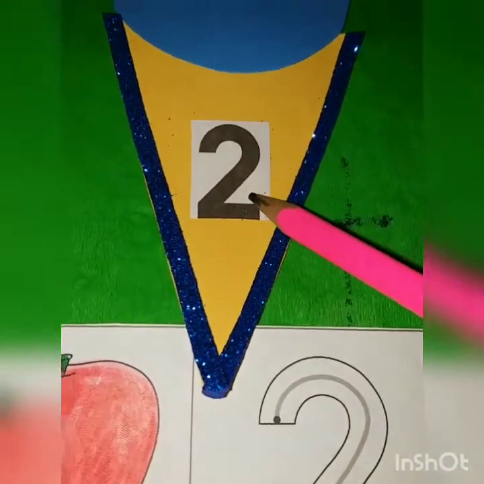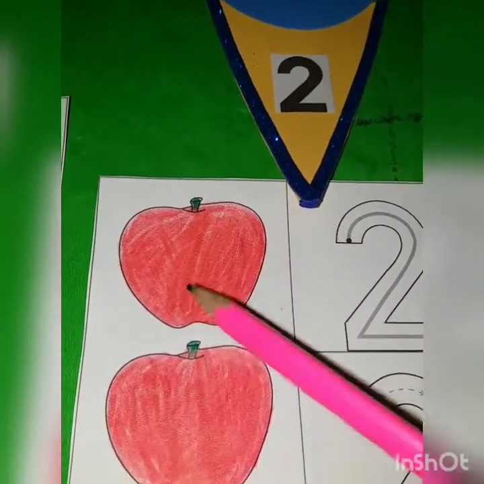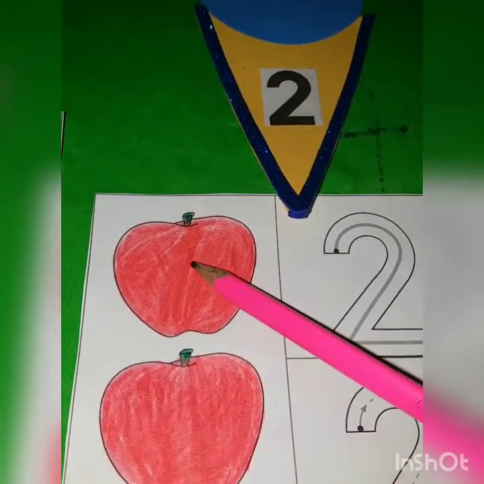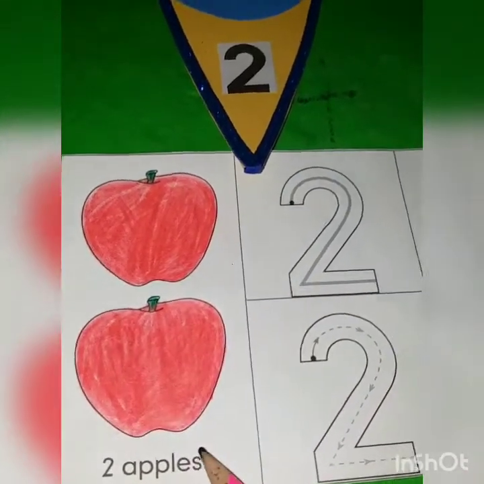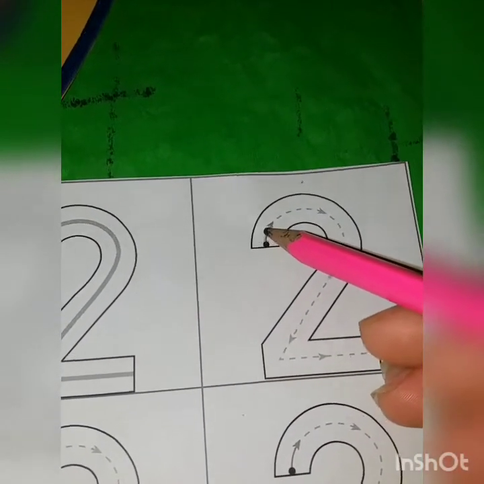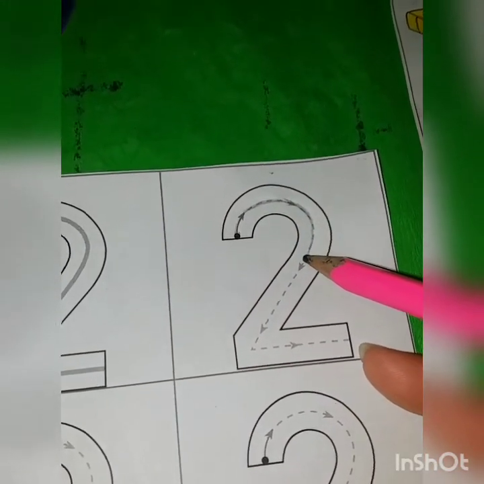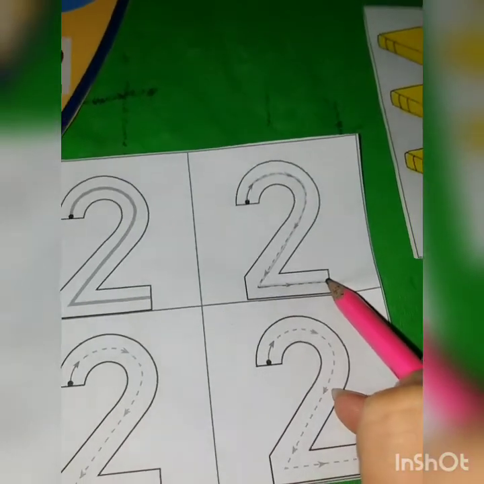Now, look at number 2. For writing of number 2, how many apples are there? 1, 2. There are 2 apples. Now, look, for writing of number 2, you put your pencil tip on starting point, then make a curve, then make slanting line, then make sleeping line. Very good.